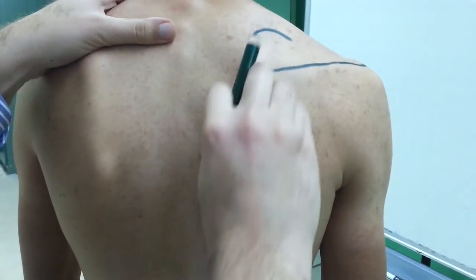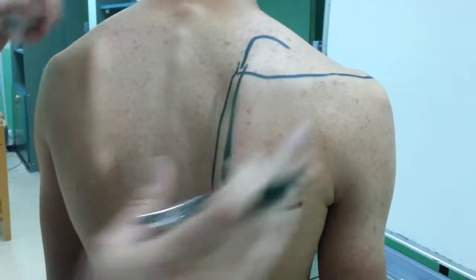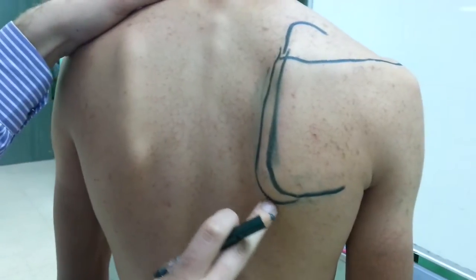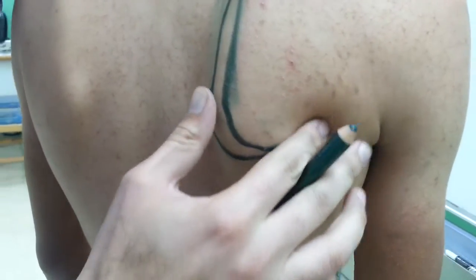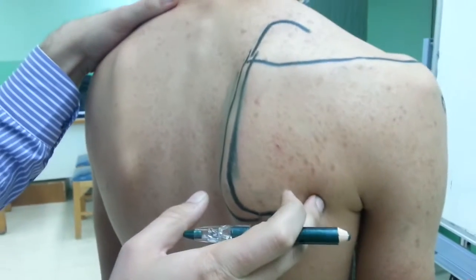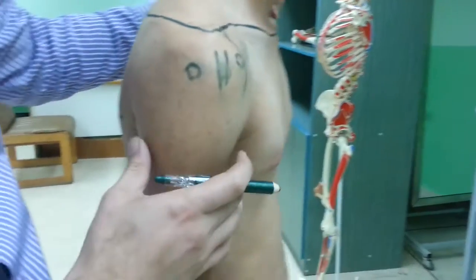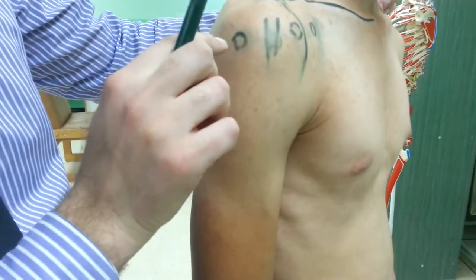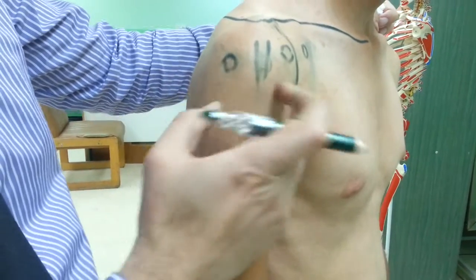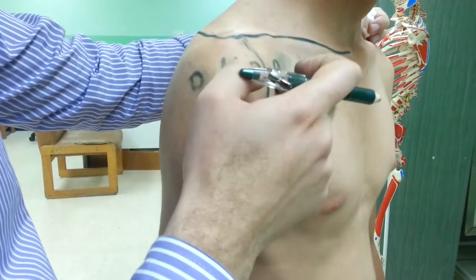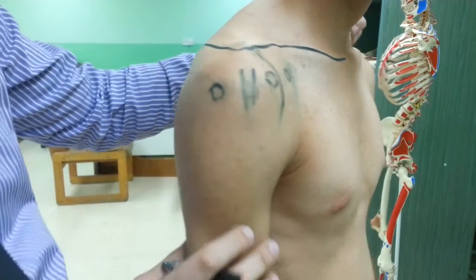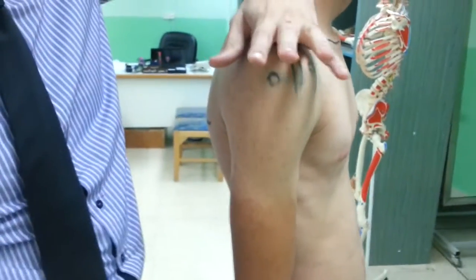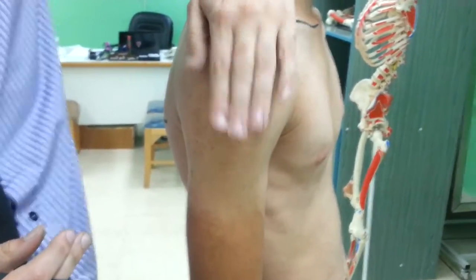Okay, because this is just for demonstration, we just draw this to show the downward rotation. So this is the medial border, inferior angle, and we have here the lateral border of the scapula, plus the most important structures of the proximal humerus, which are the greater tubercle, intertubercular groove, lesser tubercle, and the coracoid process.